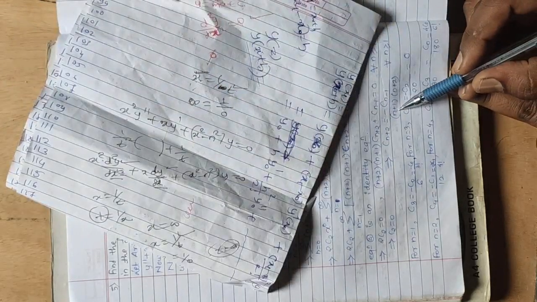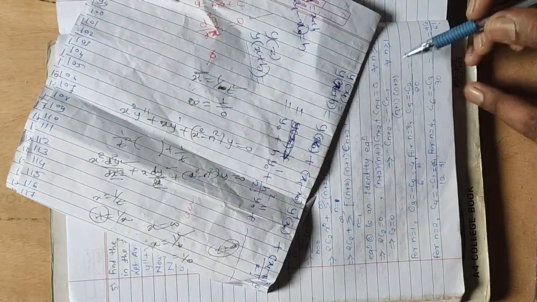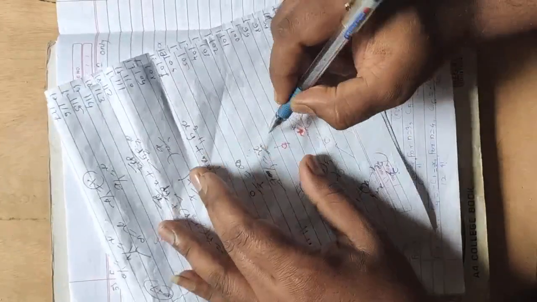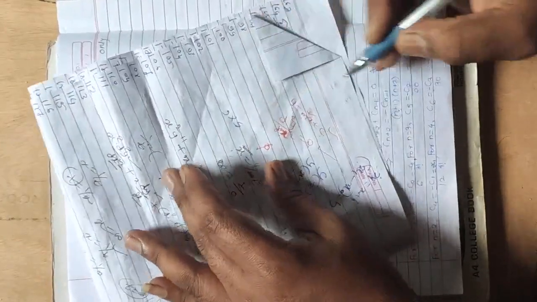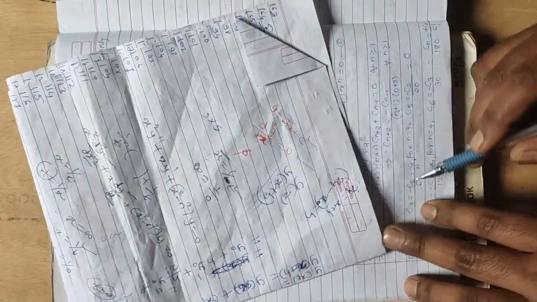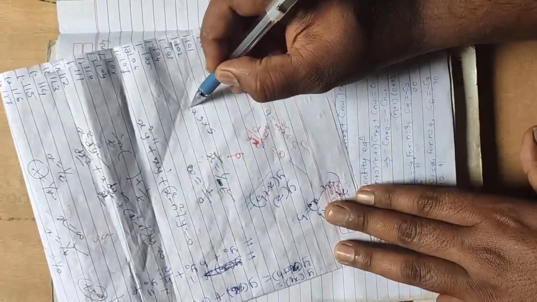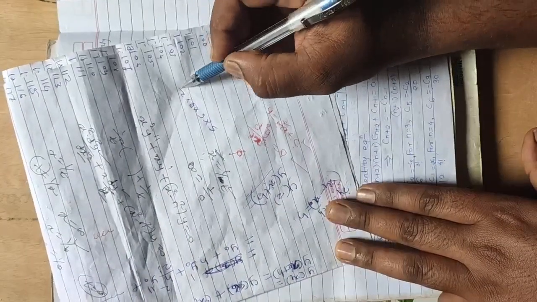Here for n is equal to 4, 5 into 6 we are getting. And C3 value is 3 factorial, which means 3 into 2.